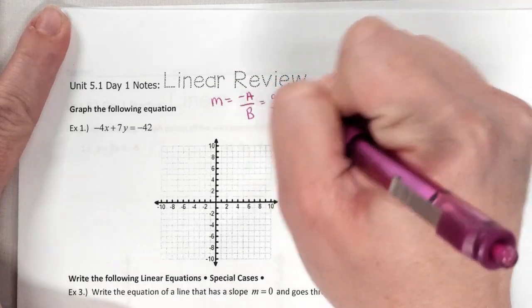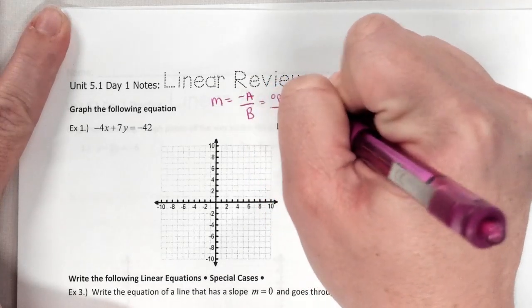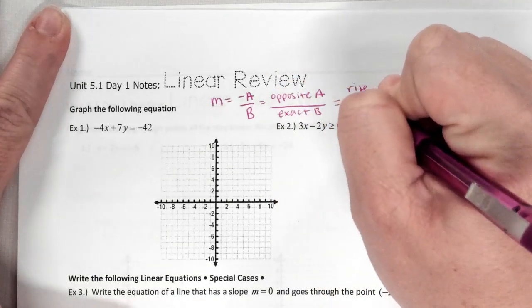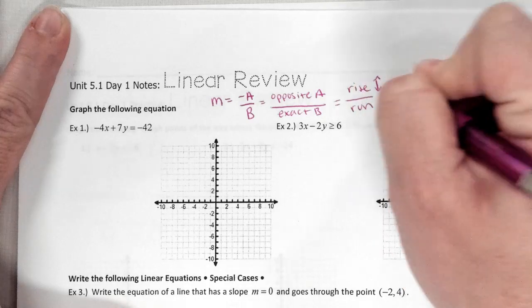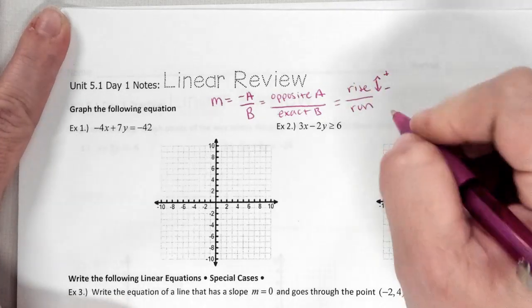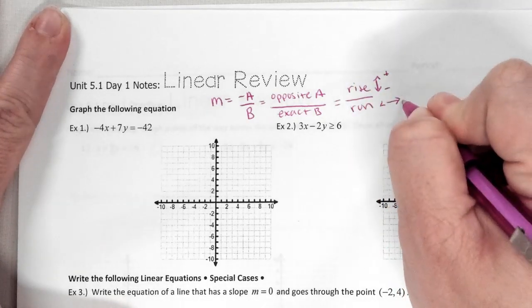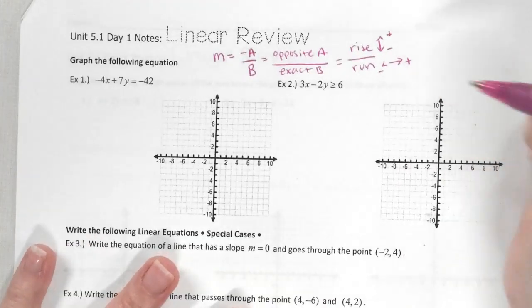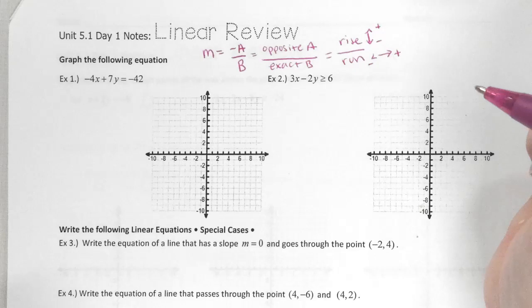We can also call our slope our rise over run. And remember, when we're graphing a slope, up is positive, down is negative, right is positive, left is negative. So that's what we can find from standard form right away.